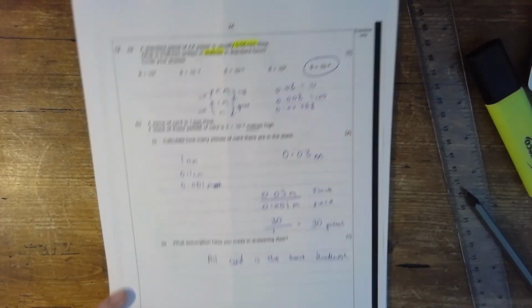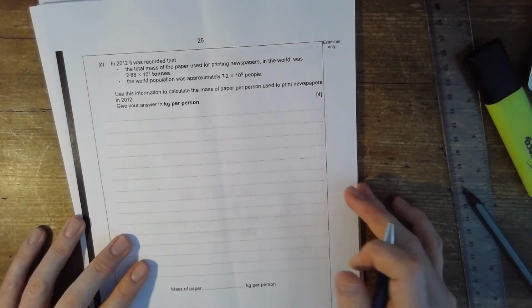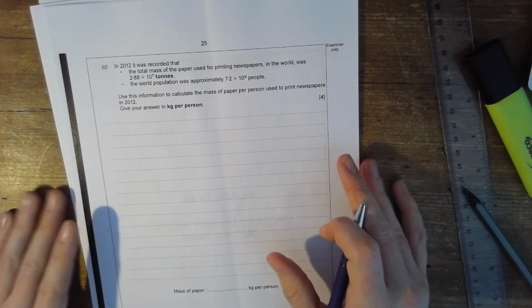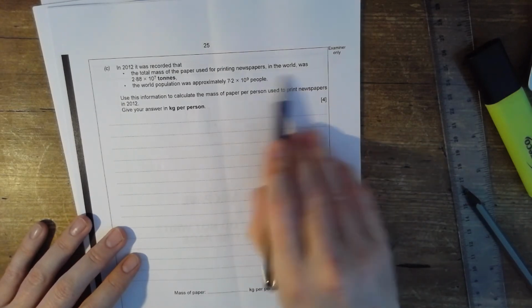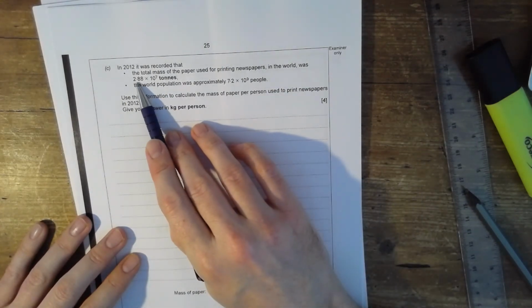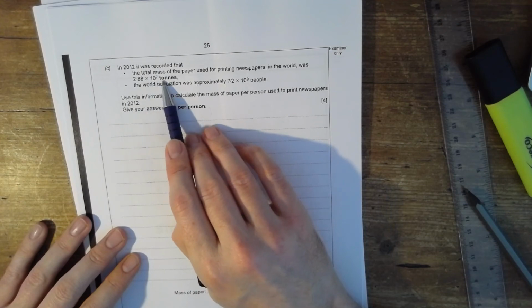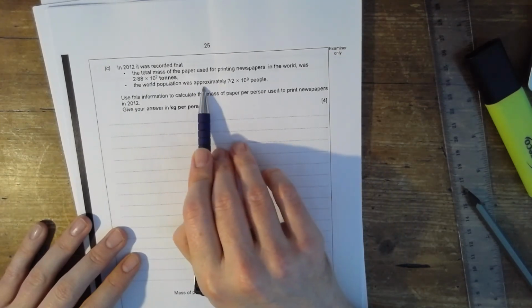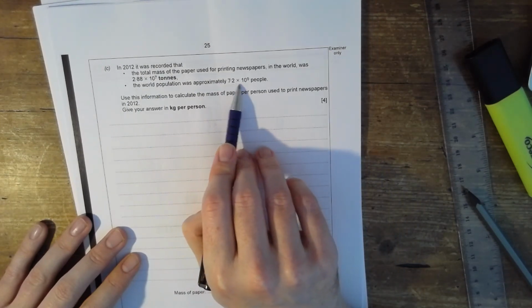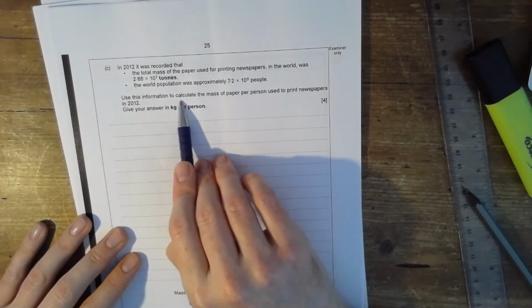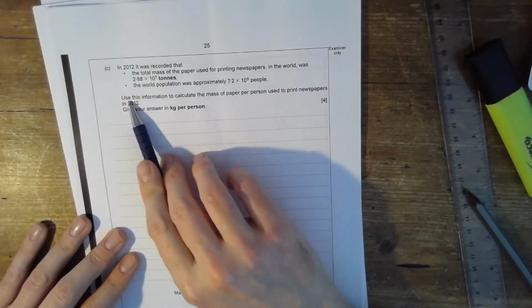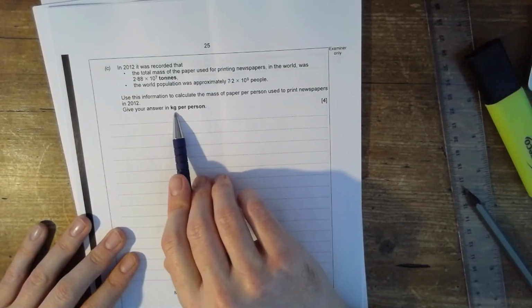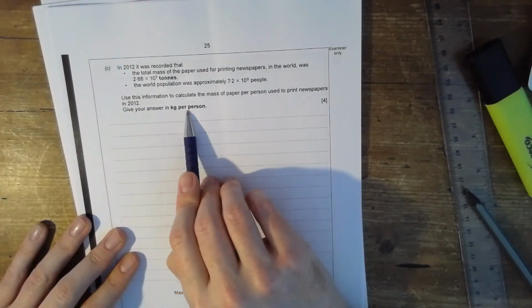Okay. And then over onto part C, it says, in 2012, it was recorded that the total mass of paper used for printing newspapers in the world was 2.88 times 10 to the power 7 tons. The world population is approximately 7.2 times 10 to the 9. Use this information to calculate the mass of the paper per person used to print newspapers in 2012. Give your answer in terms of kilograms per person.